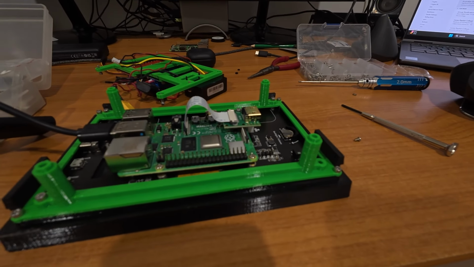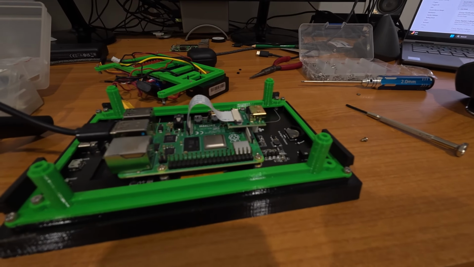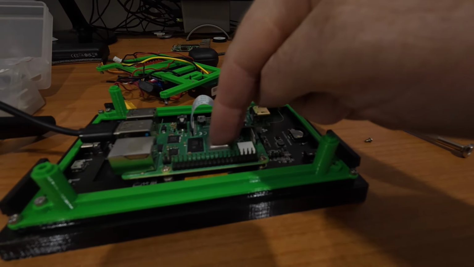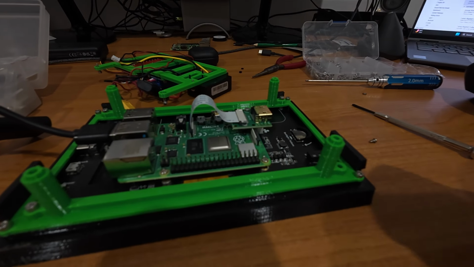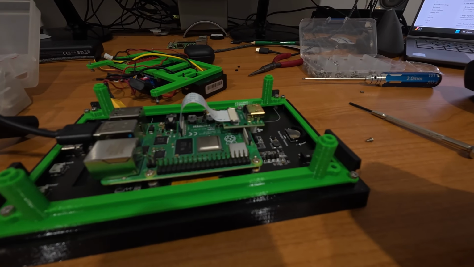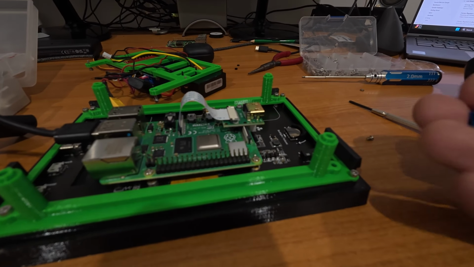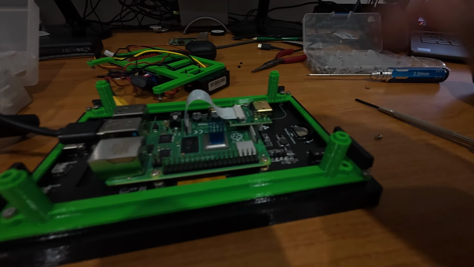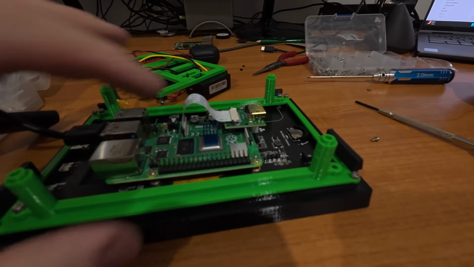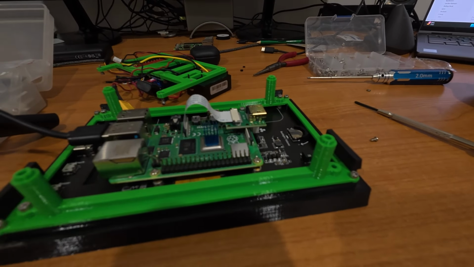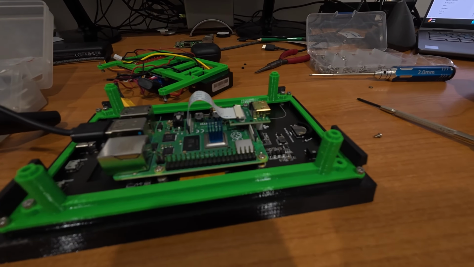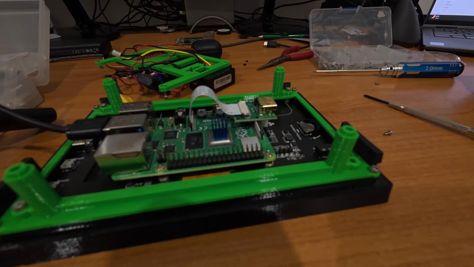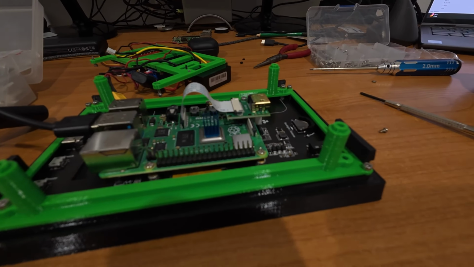There's one other thing that I decided I want to do, and that is to put a heat sink on the chip. So I've got one here which is from a 3D printer stepper driver, which I don't need to use for that. So I'm thinking that I'll just do that. And hopefully that will help the Raspberry Pi to cope better with the heat inside the dash.